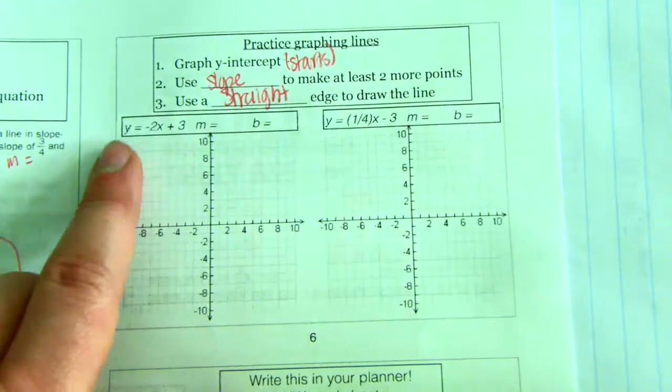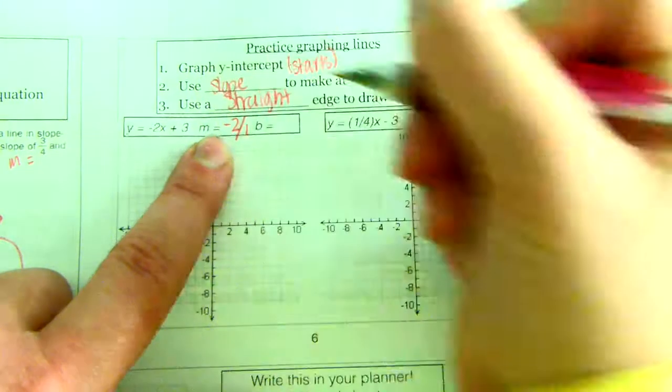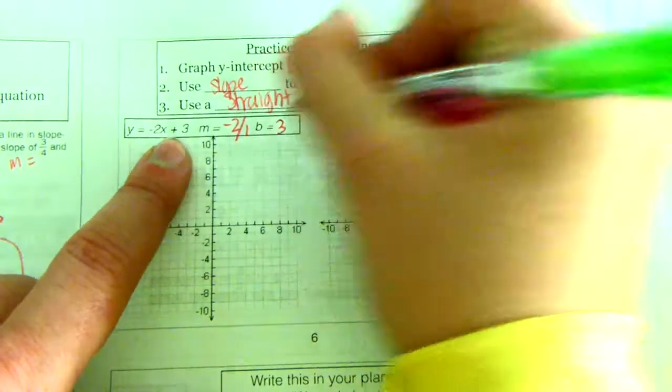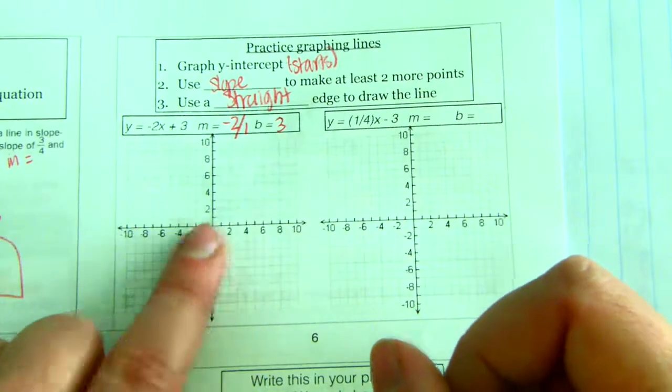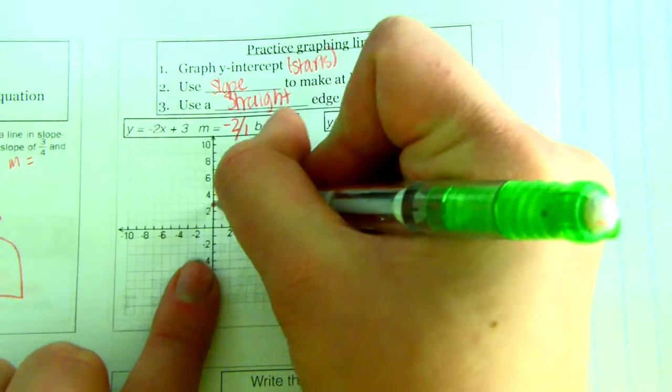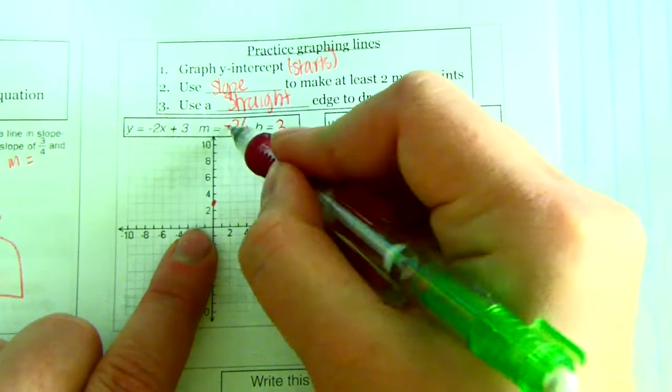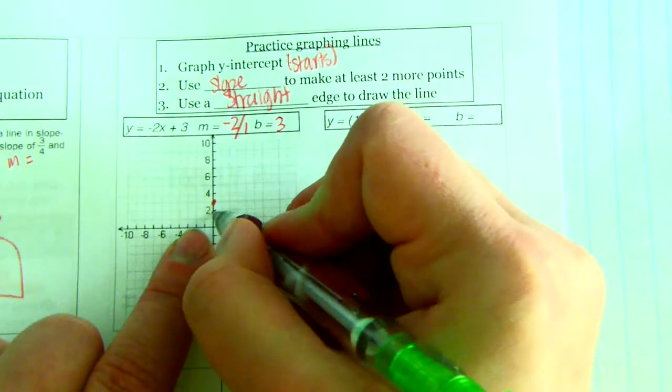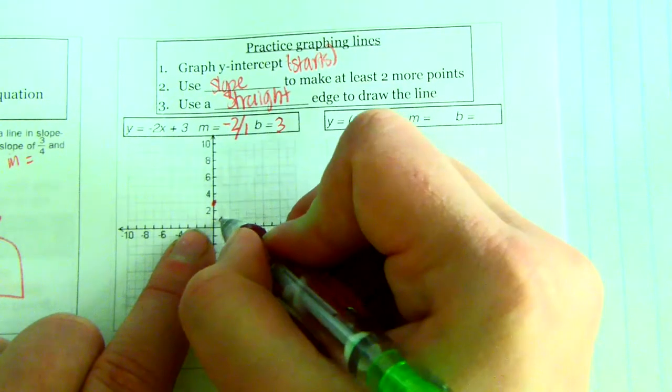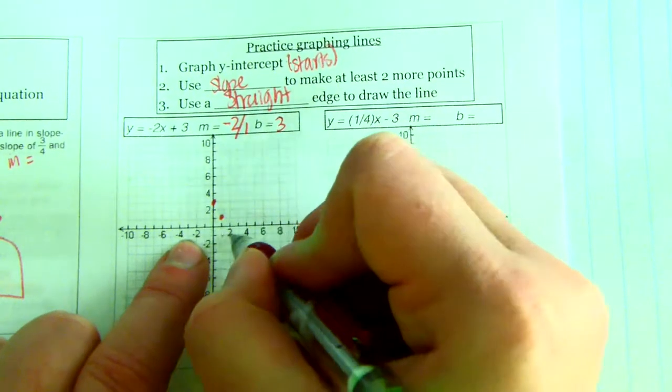to draw the line. So in this equation, y equals negative 2x plus 3, that tells me my slope is negative 2, or negative 2 over 1, if that's going to help. The b is 3. So I find 3 on the y-axis, which would be here. And this says fall 2, run 1. Fall 2, run 1.